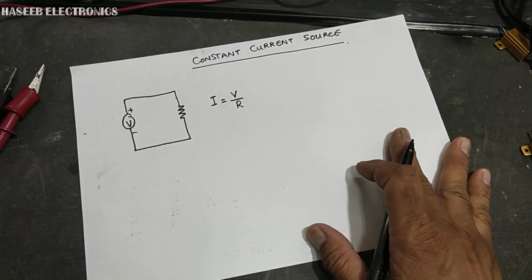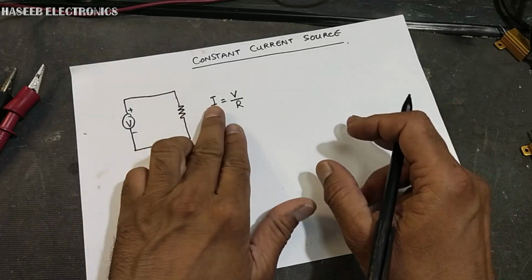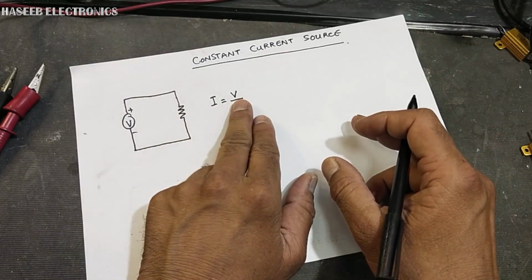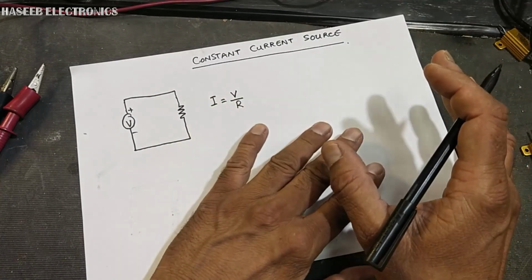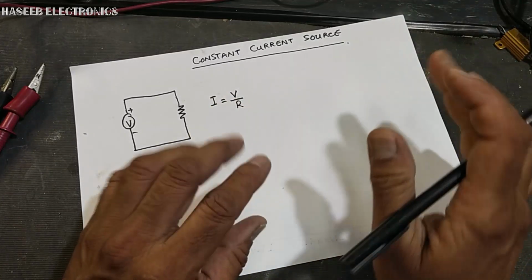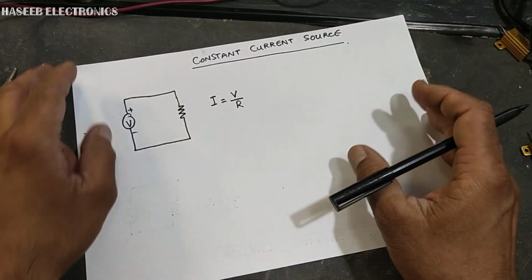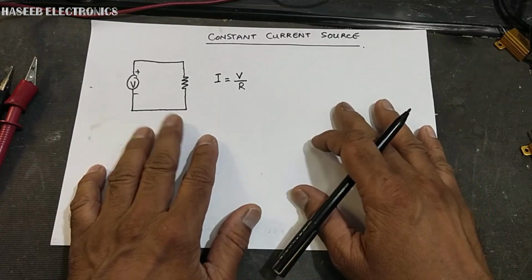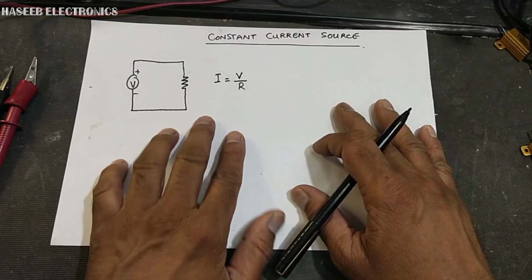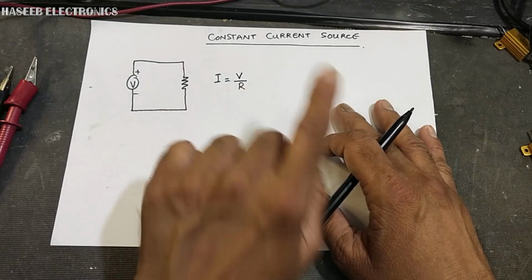This is another condition. We just say current is directly proportional to the voltage and inversely proportional to the resistance. This is the theory of all electronics, either a DC circuit or an AC circuit. Every electrical circuit, electronic circuit will follow this rule.